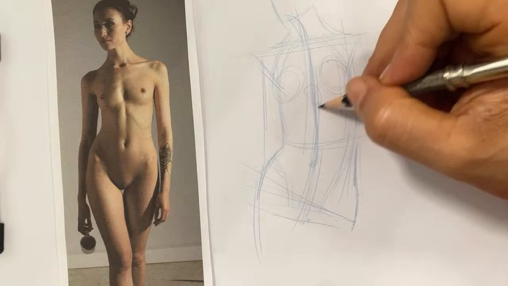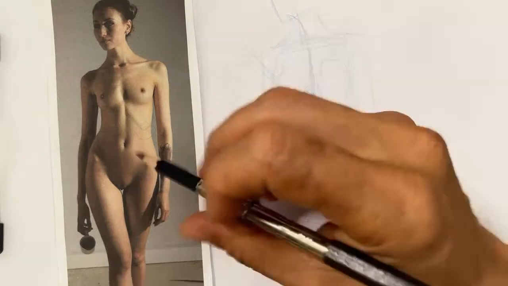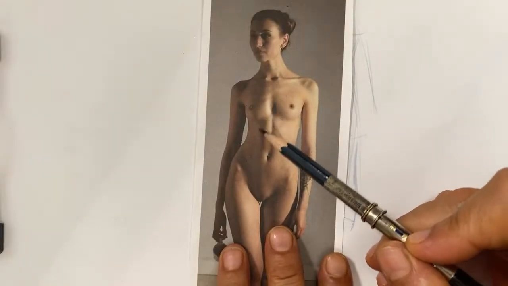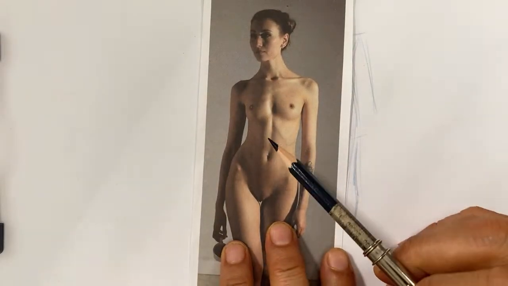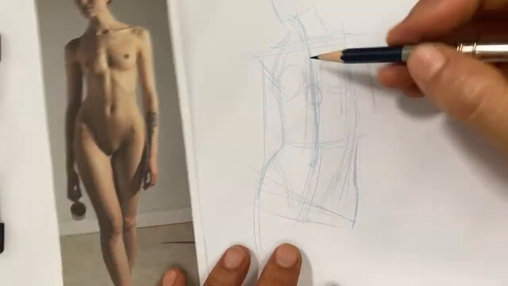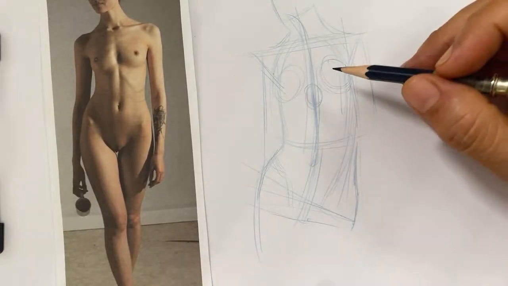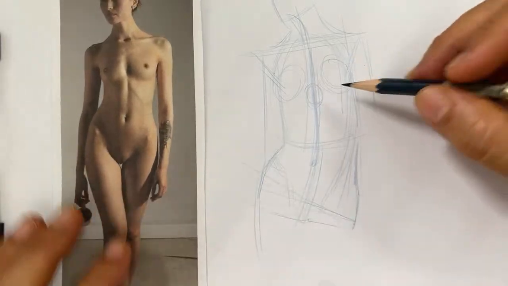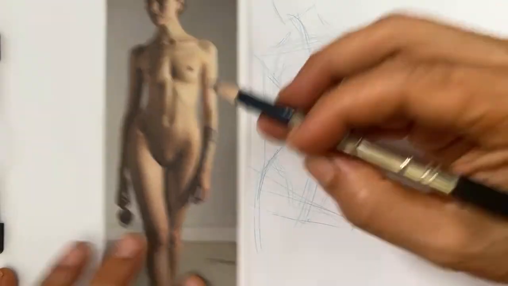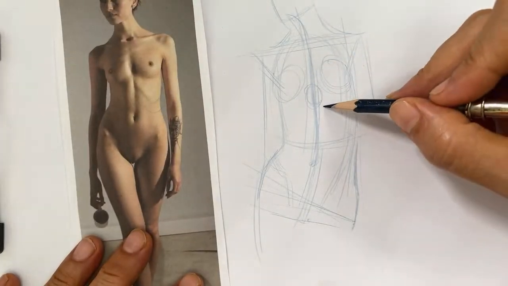Okay, so now we can clearly see the opening here. Center line. Those are her ab muscles. All of this bulge right here is actually her abdominals. So she's a lean model. She's probably quite fit and has developed ab muscles. So her ab muscles will produce a nice, firm core shadow edge.